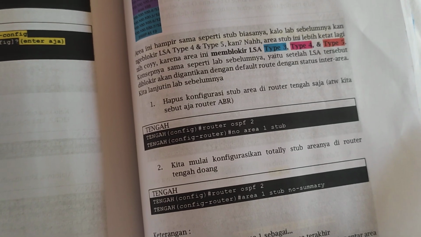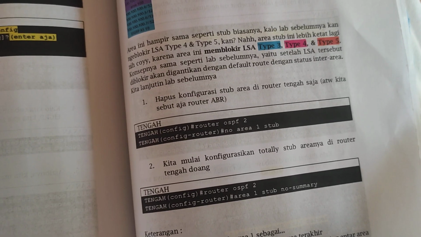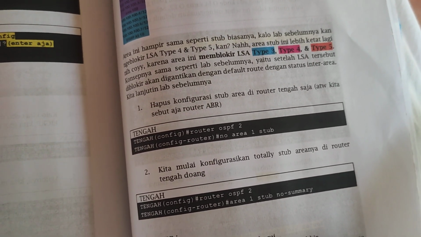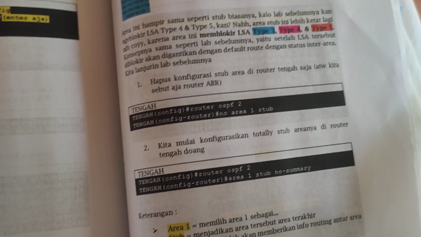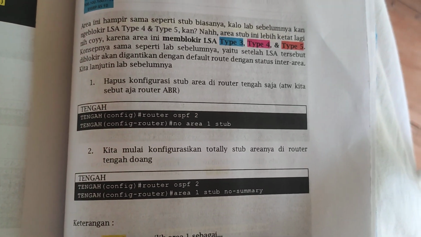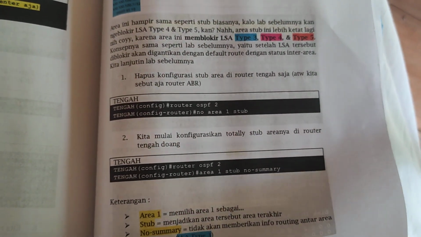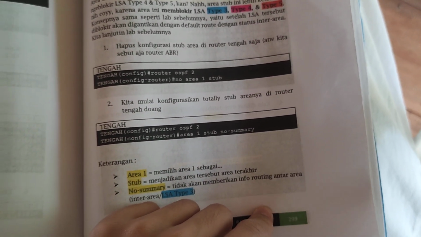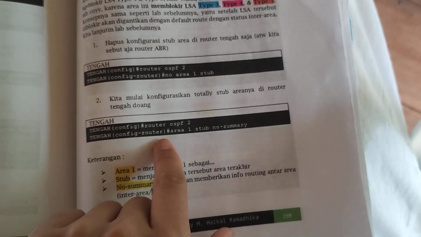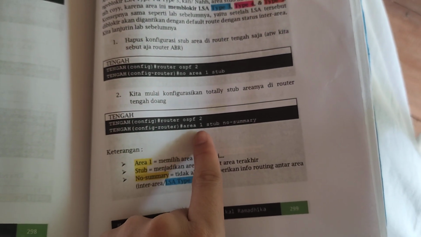Makes the router table super small and very easy to route, and best for branch offices or areas that don't need full routing info. So here I want to show you the configuration. You can delete the stub area, no area 1 stub, and then you can start the configuration. You enter router OSPF 2, and then you write area 1 stub no-summary.